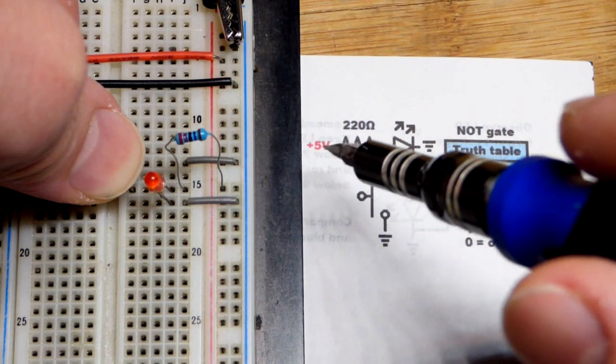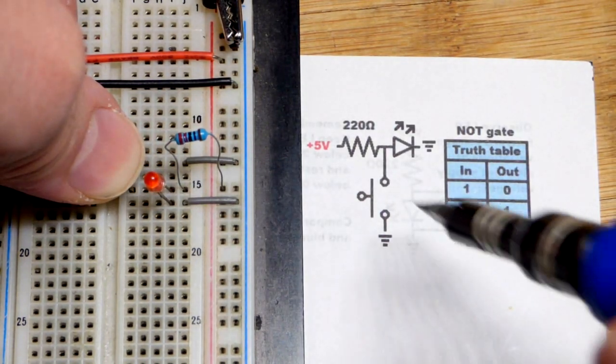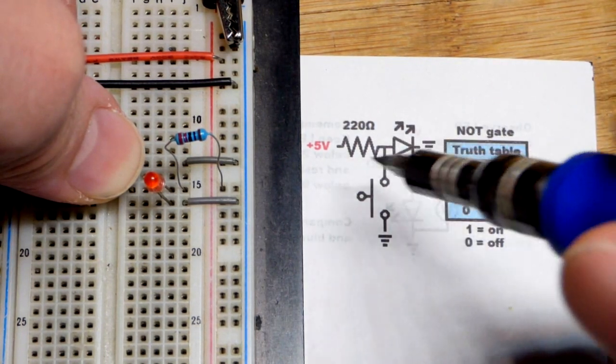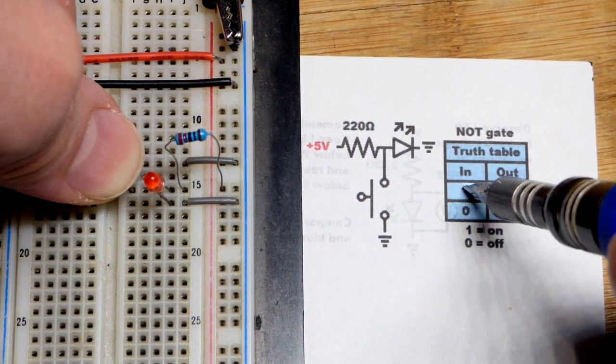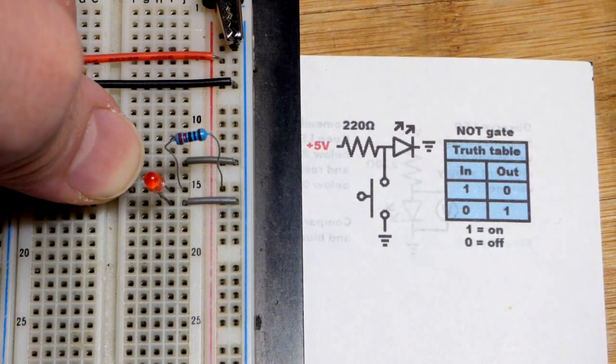Switch is on, and so you can see that current path right there. Whatever's going through the resistor is going through the switch to ground. Much easier path than the LED. So the switch is on, current's flowing through it. The LED, as you can see right there, is off, 0.